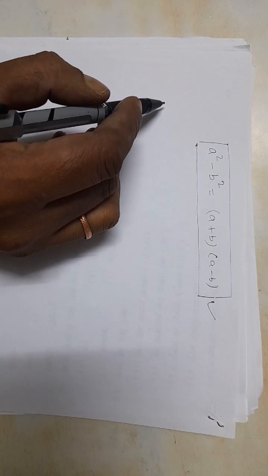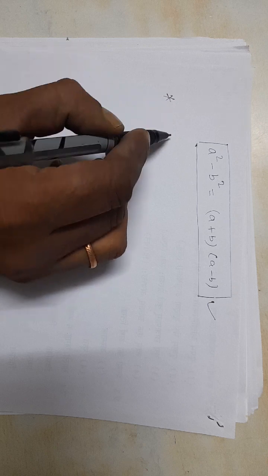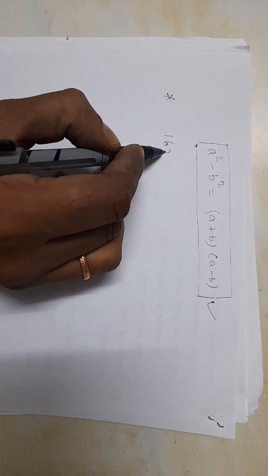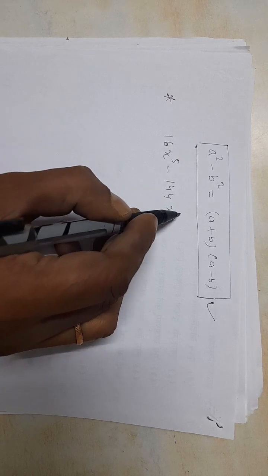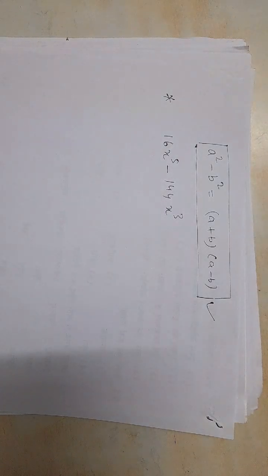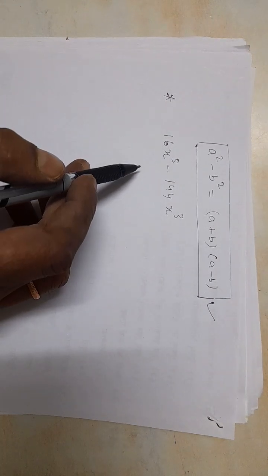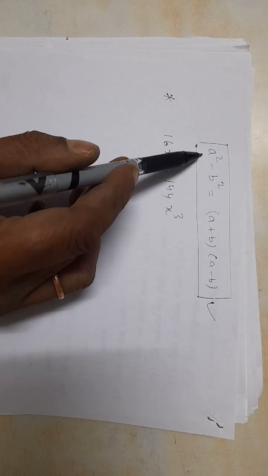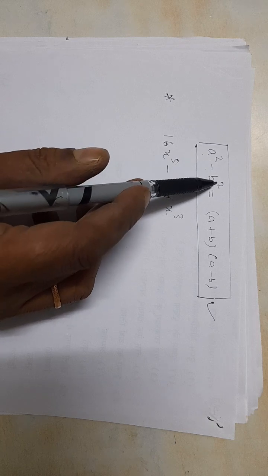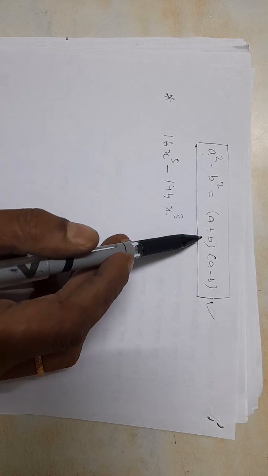Let us solve some questions according to this identity. Suppose I take a question: 16 x to the power of 5 minus 144 x to the power of 3. We have to factorize the expression formed by these two terms. For applying this identity, there should be the square of the first term minus the square of the second term. Then only we can apply this factorized form.